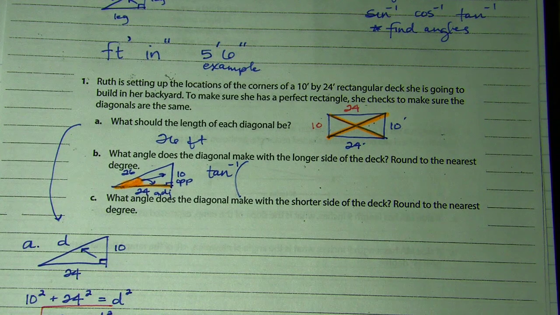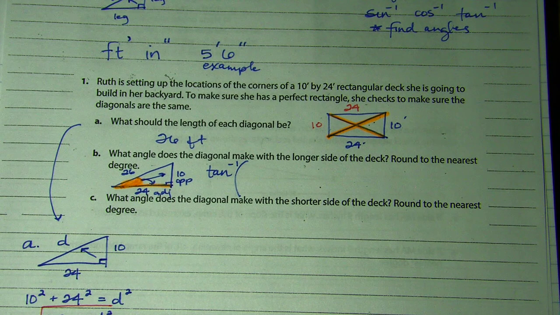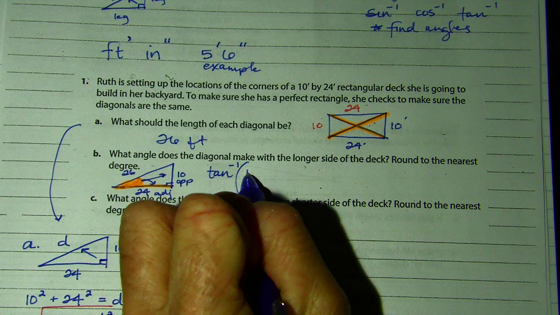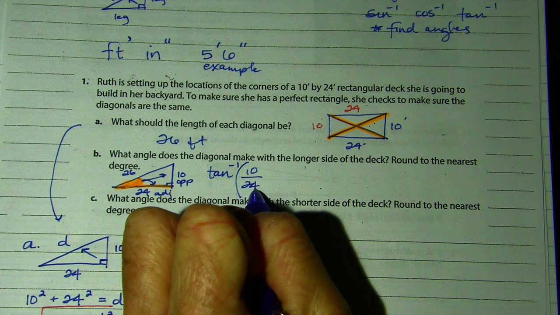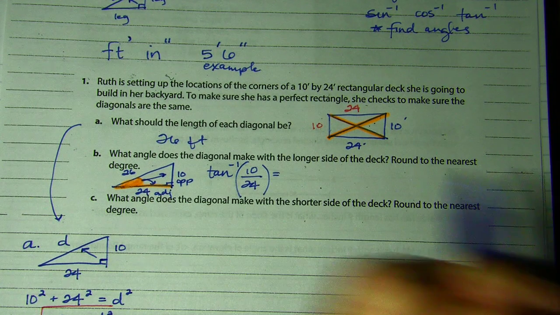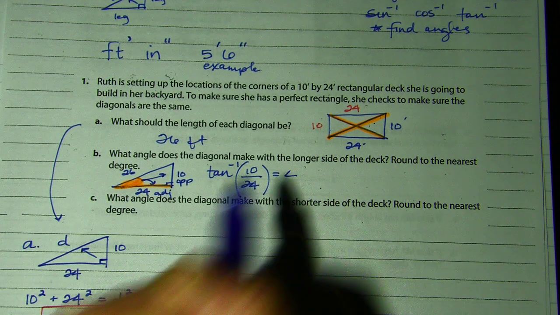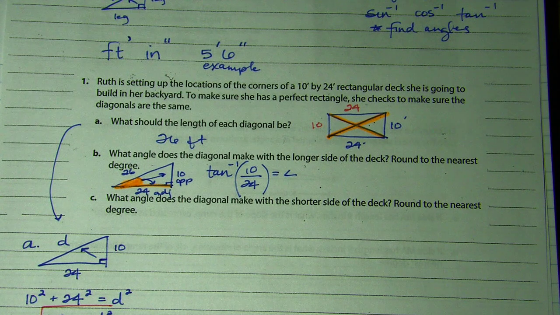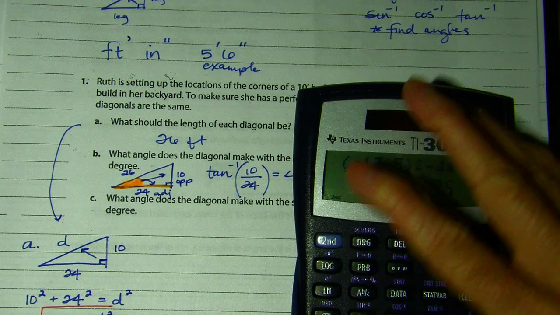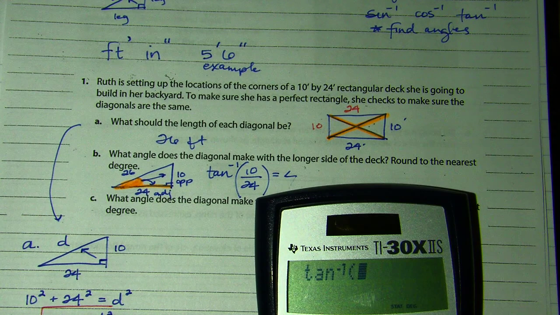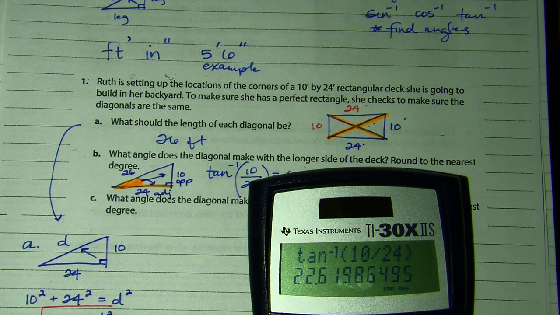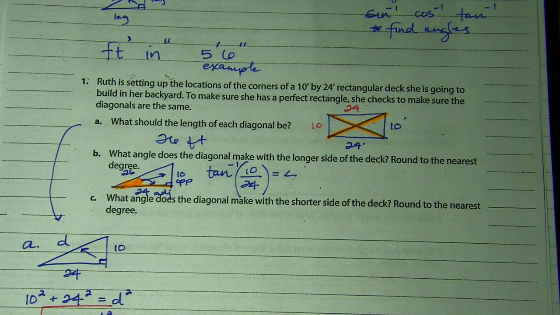That's why I'm using TOA, T, because I have opposite and adjacent. So 10 over 24, and that will equal my angle. So I'm going to go ahead and put that in my calculator. Second tan inverse of 10 divided by 24.